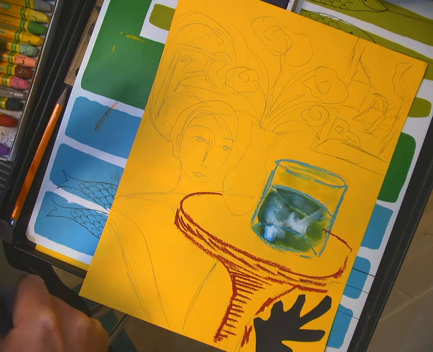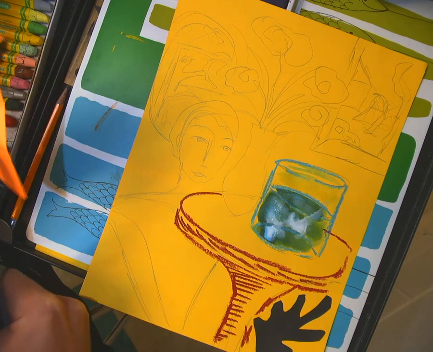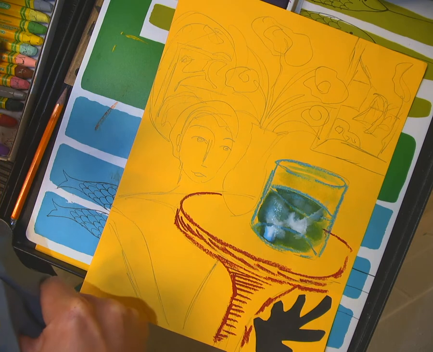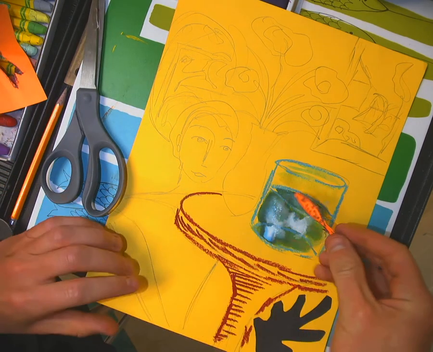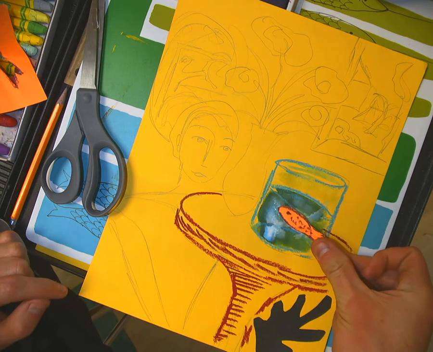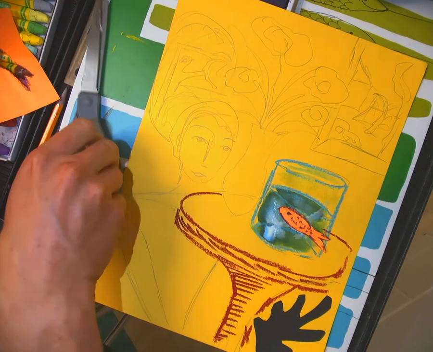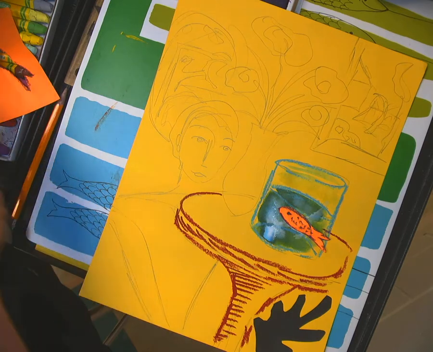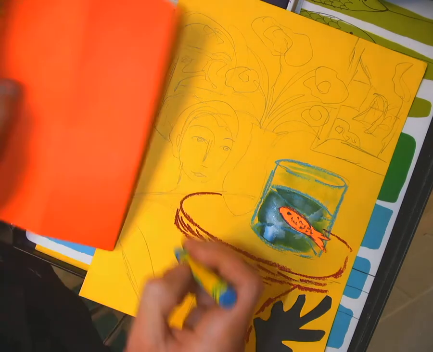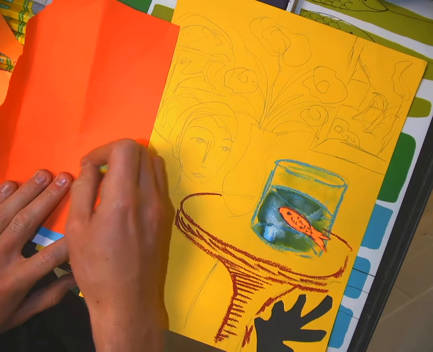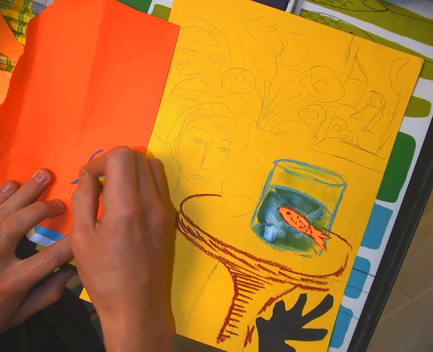And then I could glue it and stick it. Once the paint's dry, I could glue it and stick it right in the fish tank. And I have a different color orange, so a variety of different oranges. Maybe I want to be kind of kooky and make one that's jumping out of the fish tank.